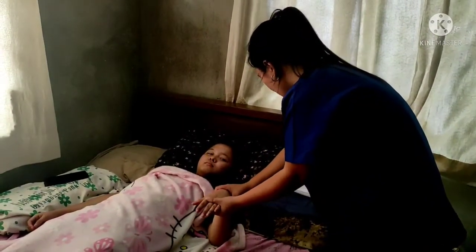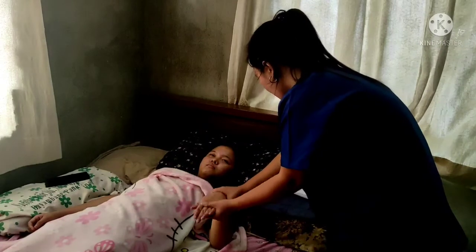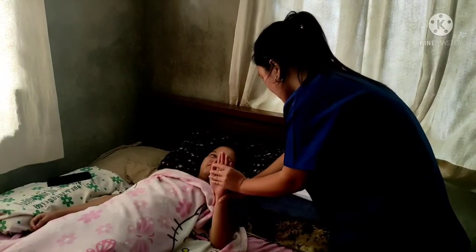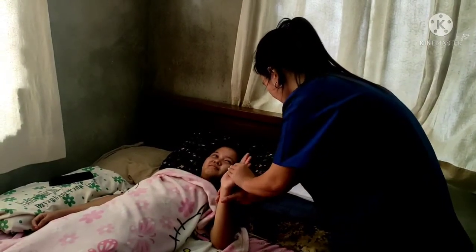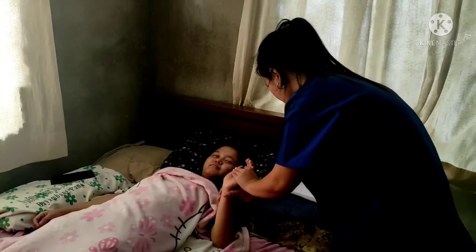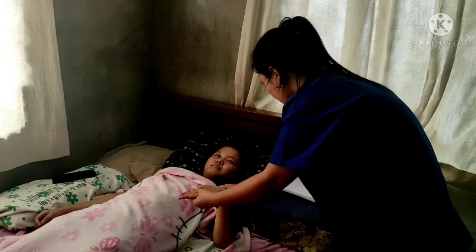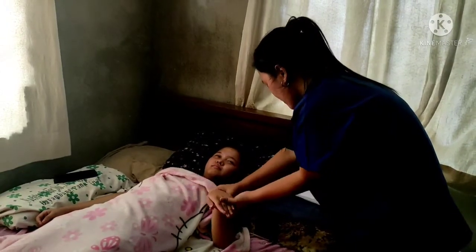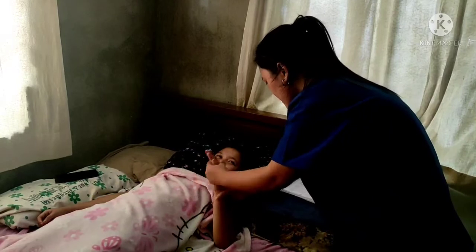Now, remember, flexion, extension, hyperextension. Radial deviation, ulnar deviation. Circumduction.